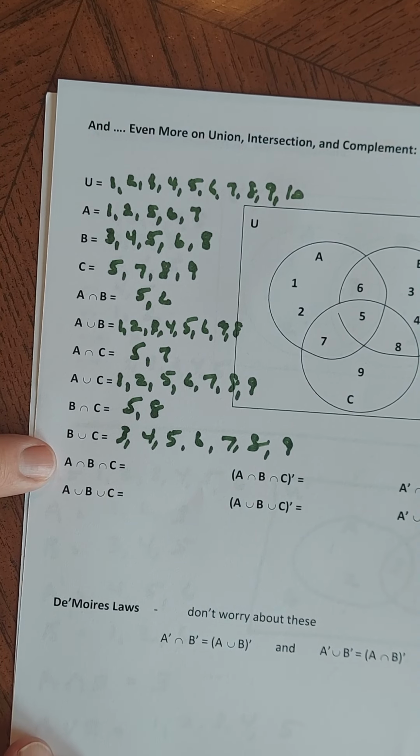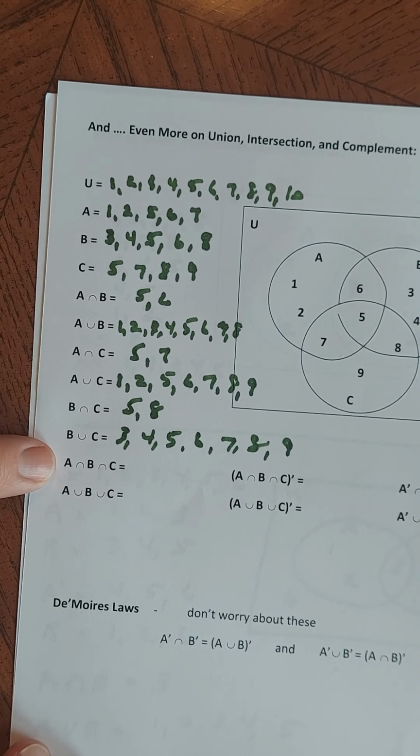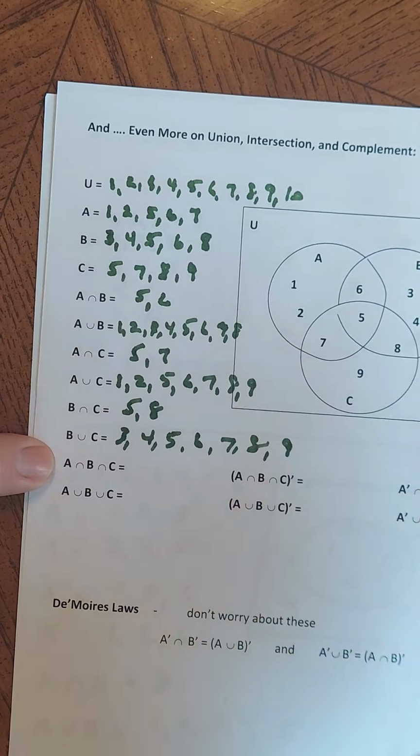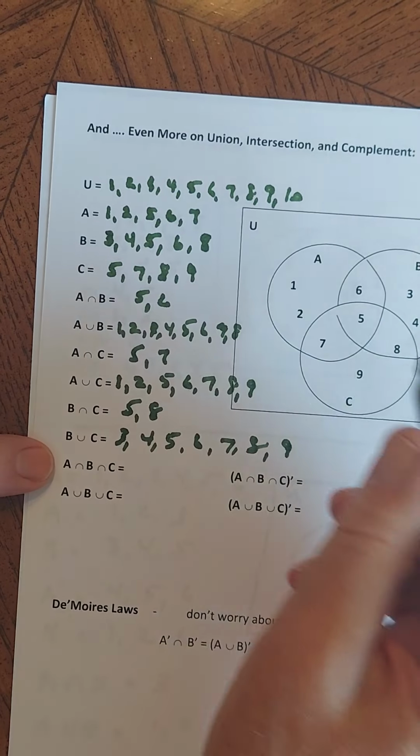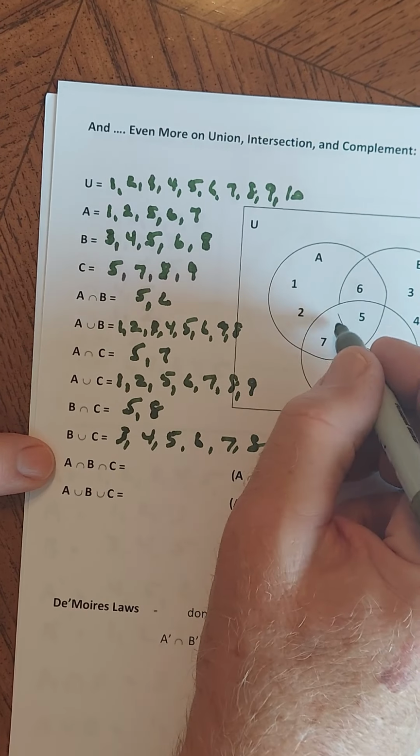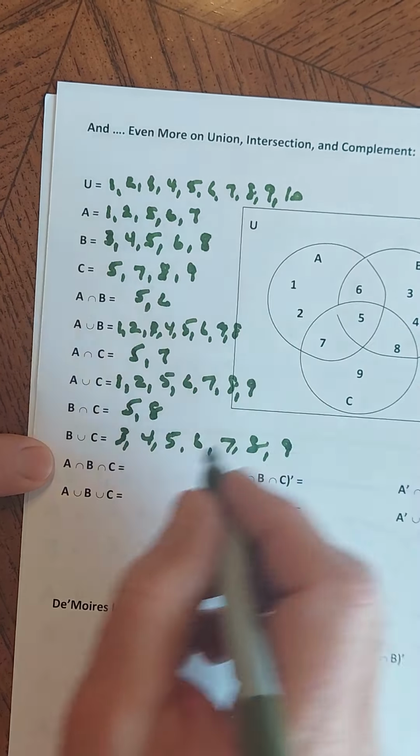Now we go here. This is A intersect B intersect C. So we're looking at the elements that are in all 3 at the same time. And there's only one of them, and that's right here, that 5. See how that's the overlap of all of them?